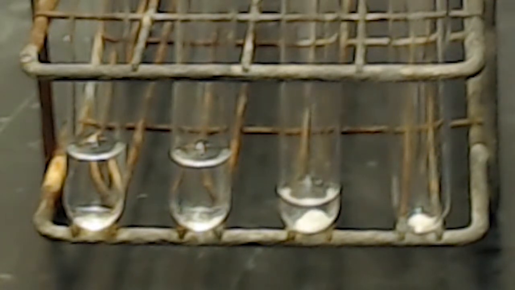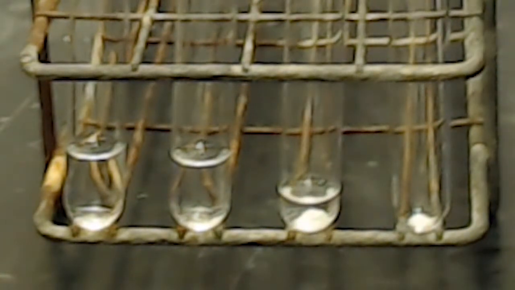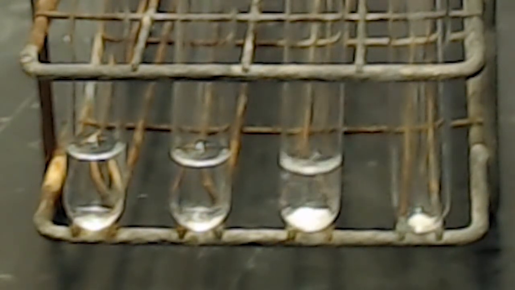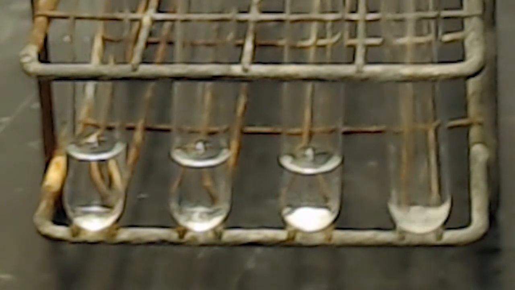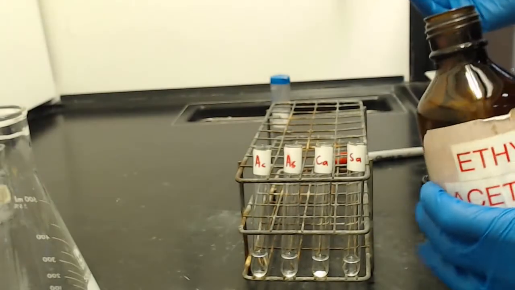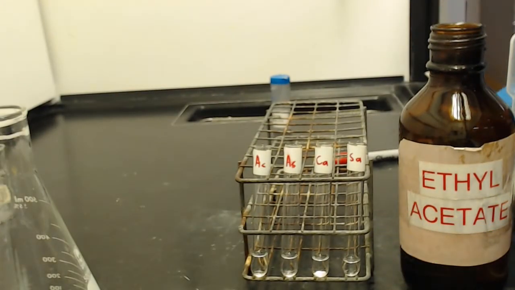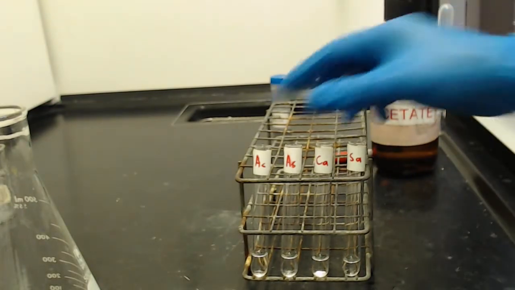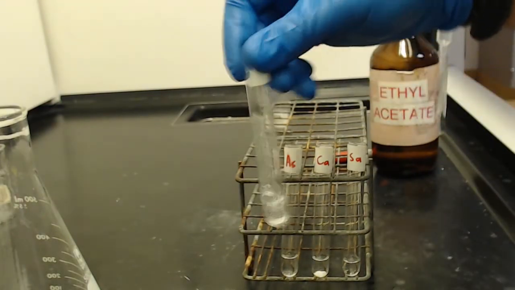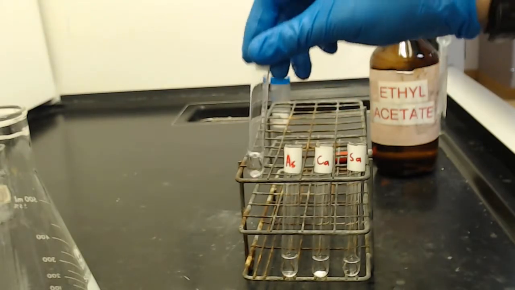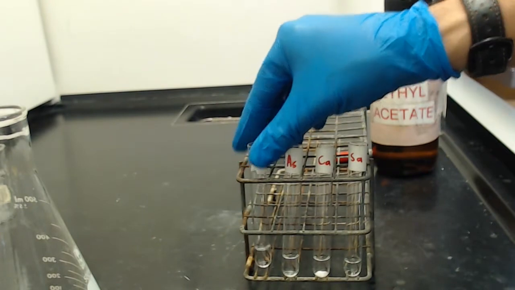Then with a gloved hand, I'm going to give it a nice shake. You could put a stopper on these, but I'm not going to worry. Nothing is dangerous to work with today. These are all over-the-counter analgesics, and ethyl acetate, as you may know, is a significant component of nail polish remover. So nothing too dangerous today. I'm giving each of these a nice little shake. Once again, I want to be clear about the gloved hand for this because it's really easy to get this on your hands.